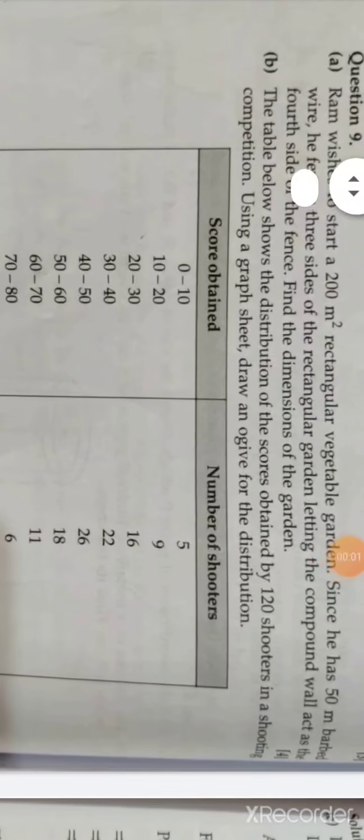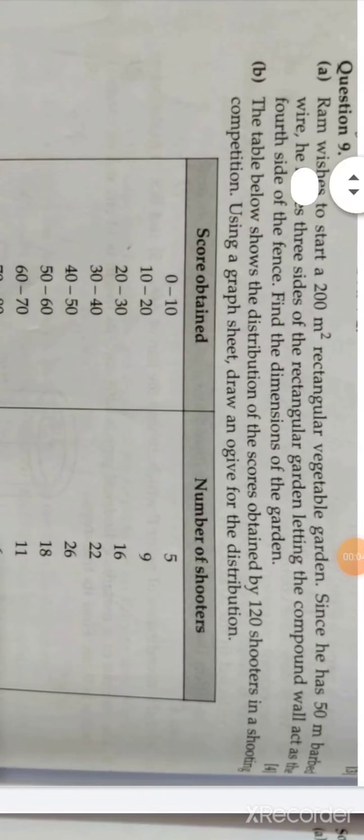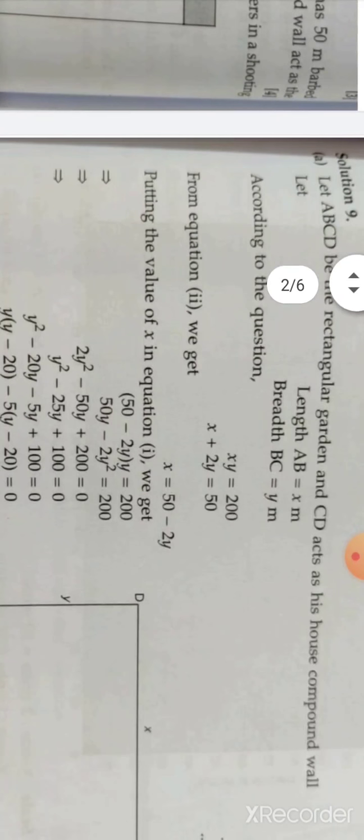This is question 9. Question 9 contains only 2 questions, one is 4 marks and one is 6 marks. A part of this question: Ram wishes to start a 200 meter square rectangular vegetable garden. Since he has 50 meter barbed wire, he fences 3 sides of the rectangular garden, letting the compound wall act as the 4th side of the fence. Find the dimensions of the garden. This is our quadratic equation chapter 4 mark question.